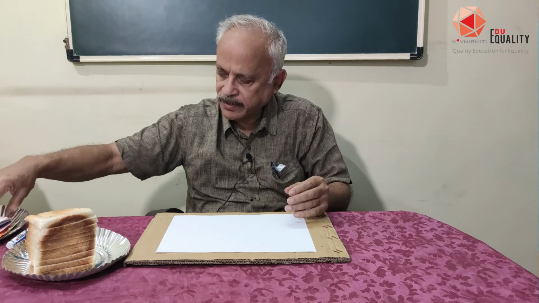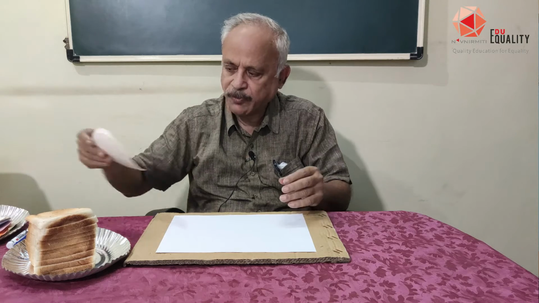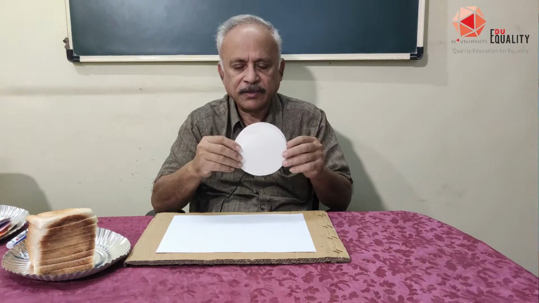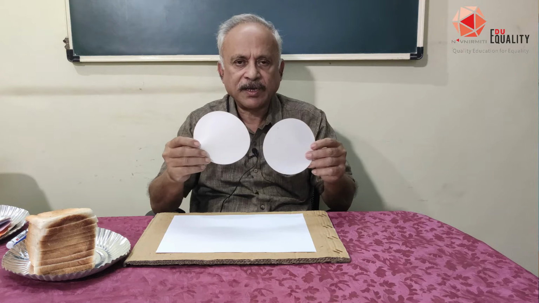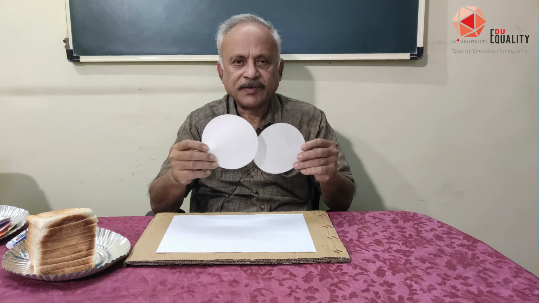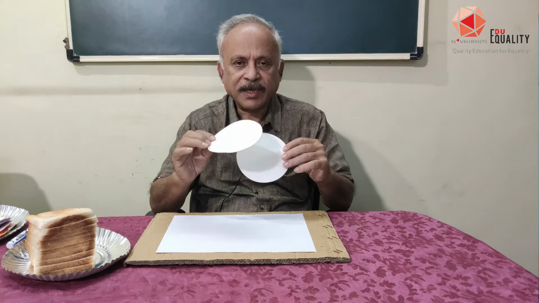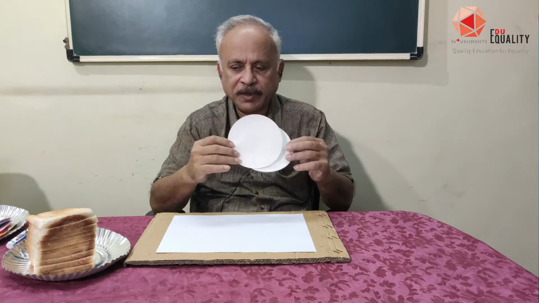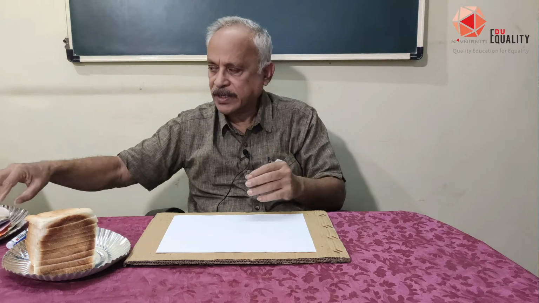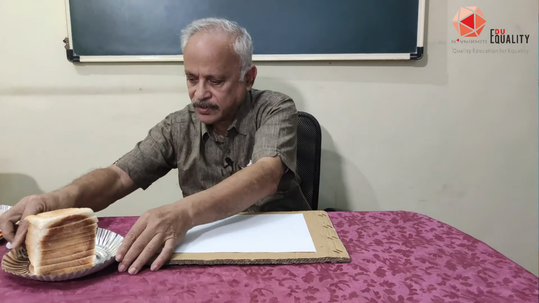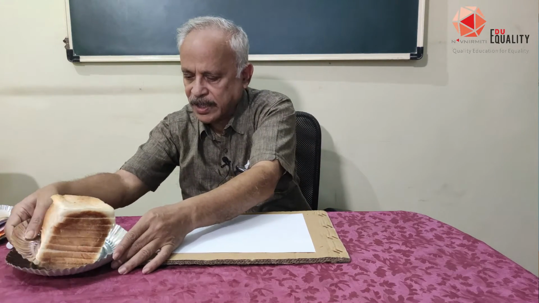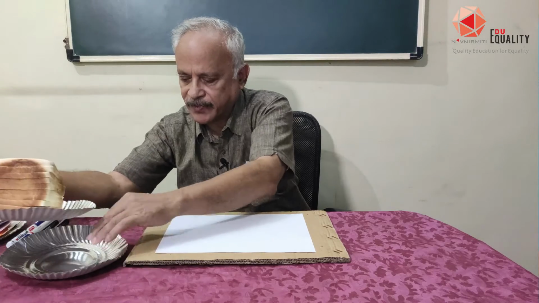And we also made fractions in the shape of rotis, chapatis, or pizza, or tortillas, other circular breads which are there in different parts of the world. And we can also cut them out of paper, or we can even use a paper plate itself.